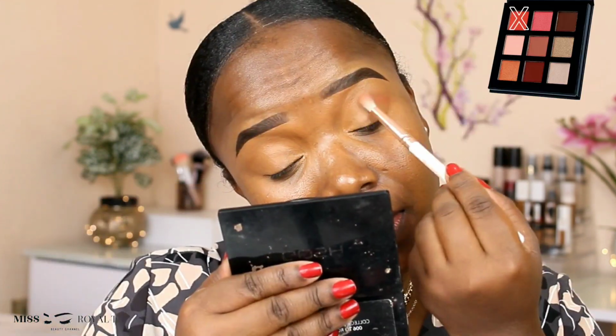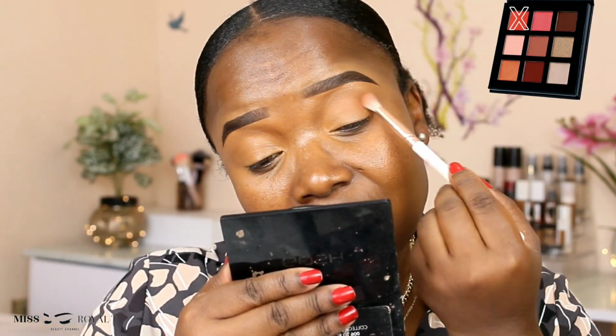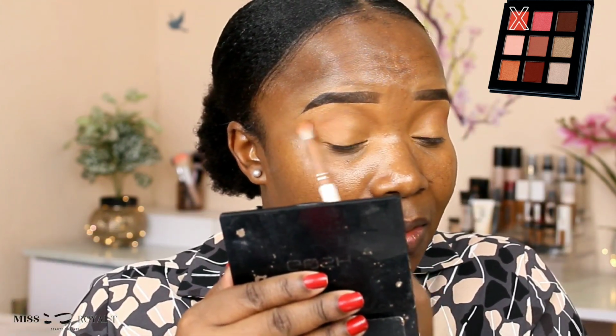I'm going to apply this eyeshadow using this slightly fluffy eyeshadow brush, as my transitioning shade. It is a little bit reddish orange eyeshadow. I'm just going to use it as my transitioning shade. Not going to apply a lot. I'm going to do the same on this other side.